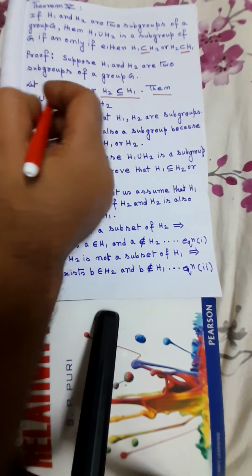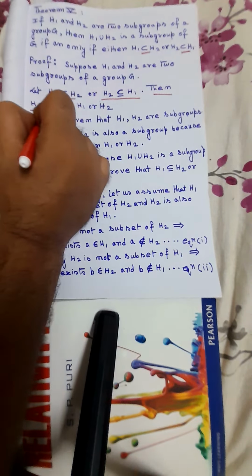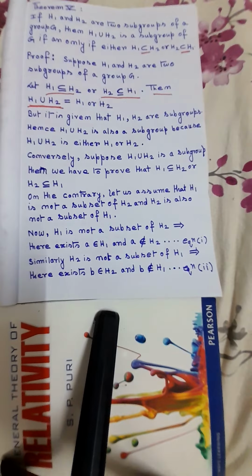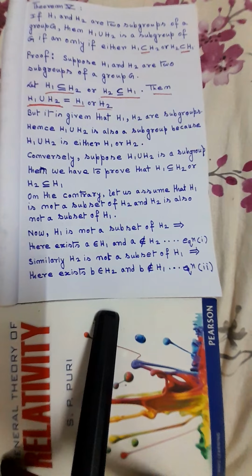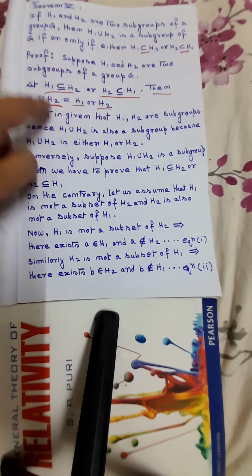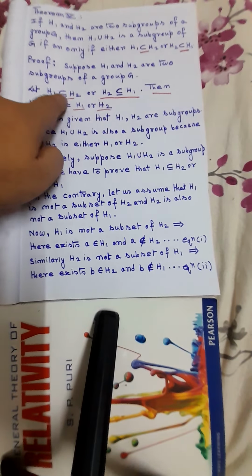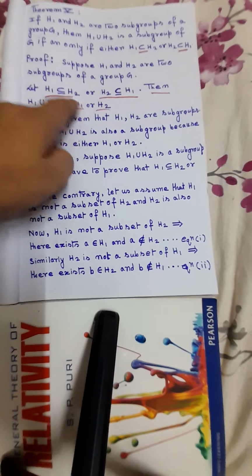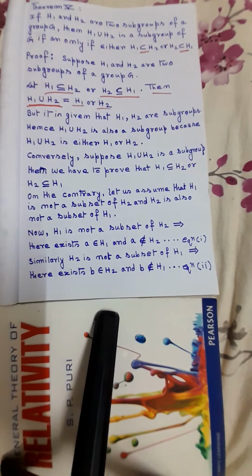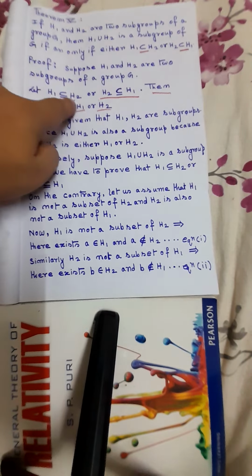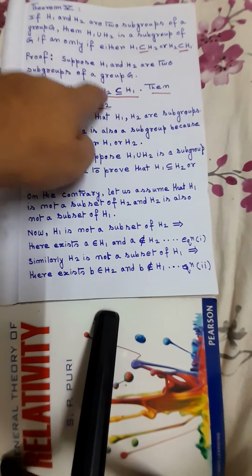Then what we can write is that H1 union H2 is either H1 or H2. What does union mean? Union means all elements. And if any one of them is a subset of the other, then if you do the union, we get either H1 or H2, because either H1 is a subset of H2, or H2 is a subset of H1.